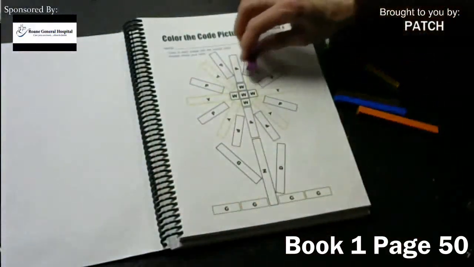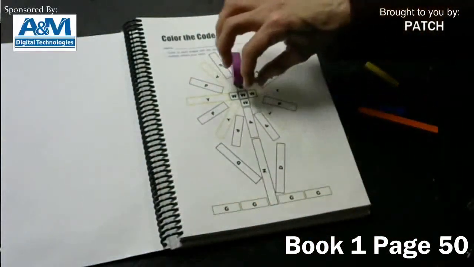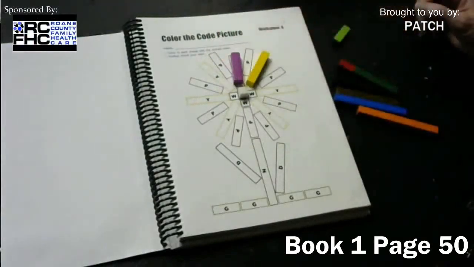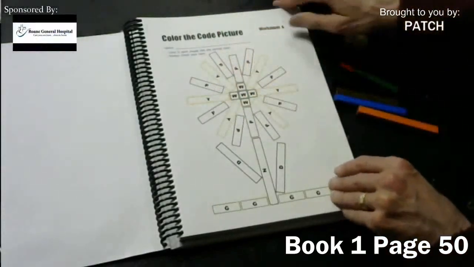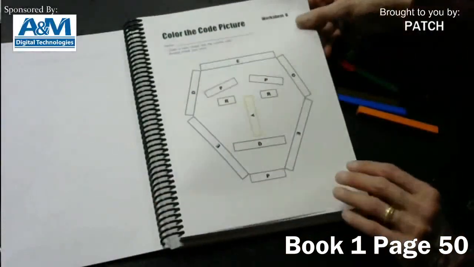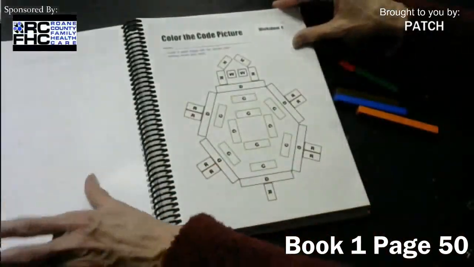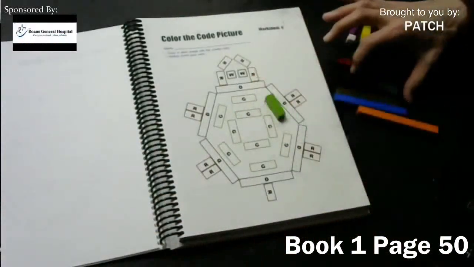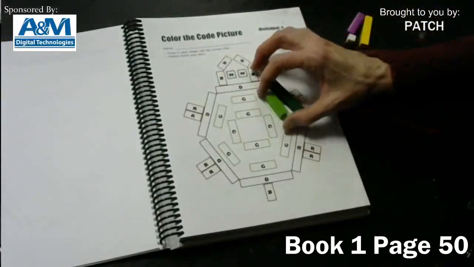On the next page, can you tell me what it looks like? A face. I tried making my face. The first one is a flower, and the last one is a what? It's in the water, it's green, a turtle. Good. That's why I used a lot of green in that one. Now, that's your assignment for today.